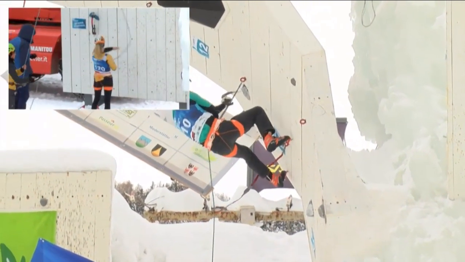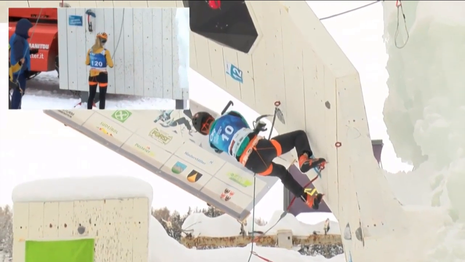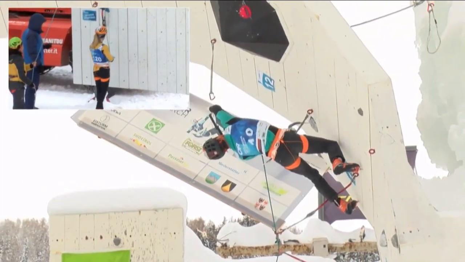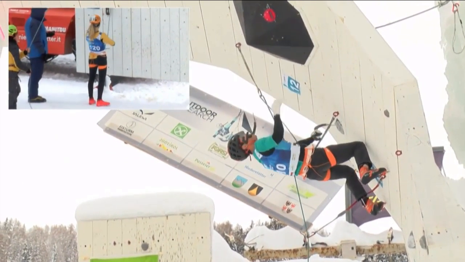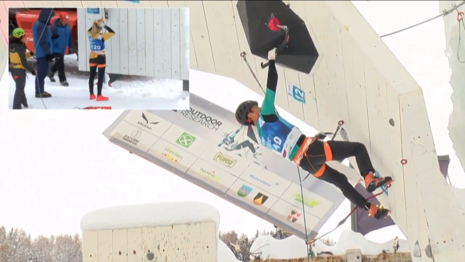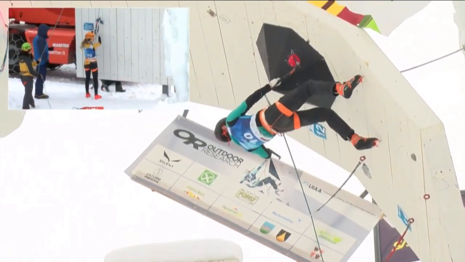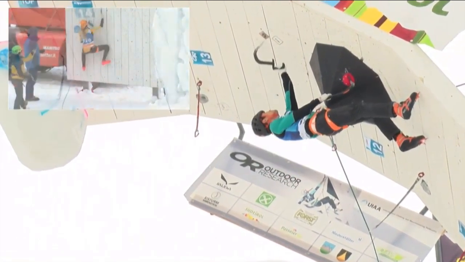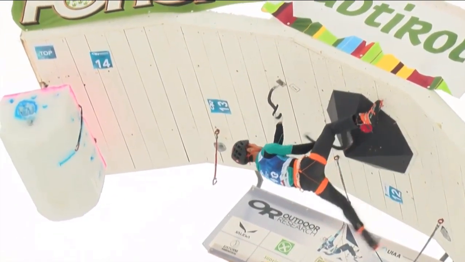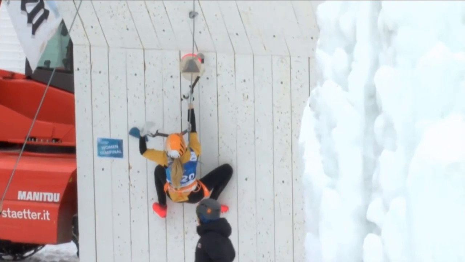On your screen in that top left-hand corner, Vivienne Labarille of Switzerland, who did make finals in Saas-Fee last week. Her first ever finals in front of a home crowd. We'll be keeping an eye on what she does. There she goes.